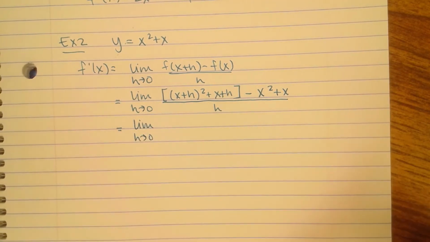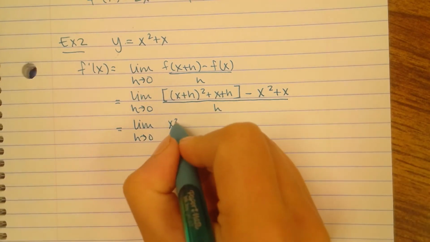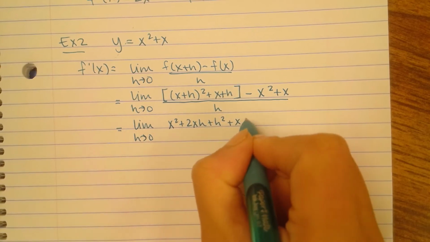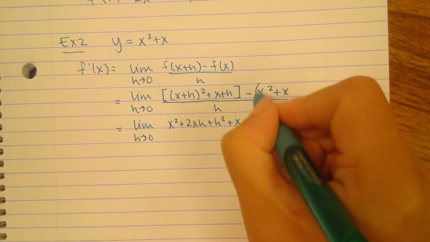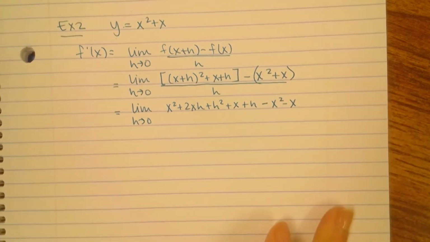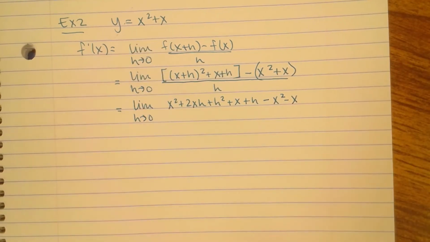Same thing as before, we expanded that out. So I would end up with x squared plus 2xh plus h squared plus x plus h, minus x squared minus x. Forgot my parentheses there at first. Be careful, we're subtracting the entire quantity, f of x, which is x squared plus x, so we should distribute that negative through.